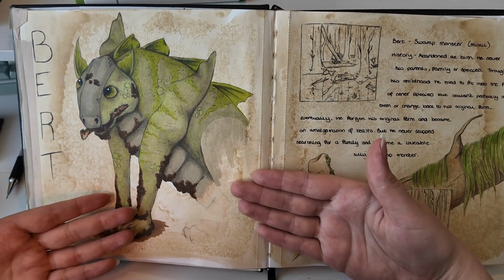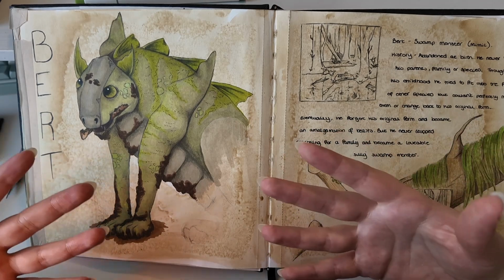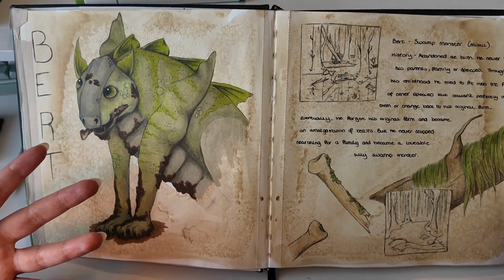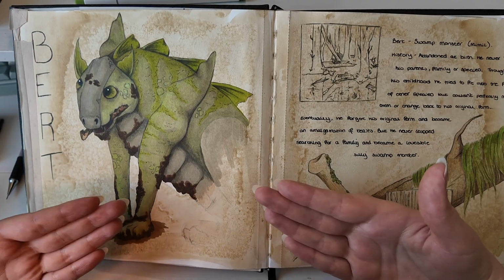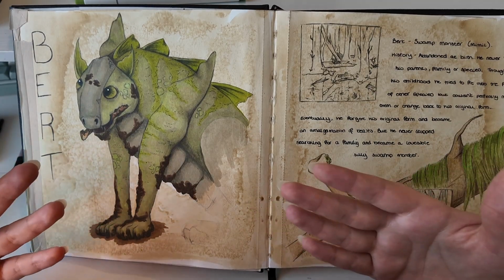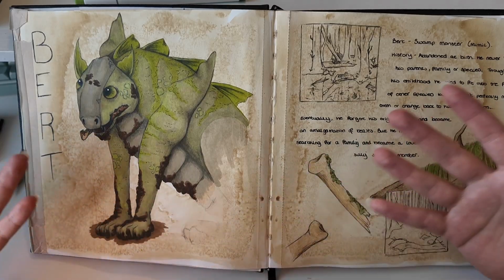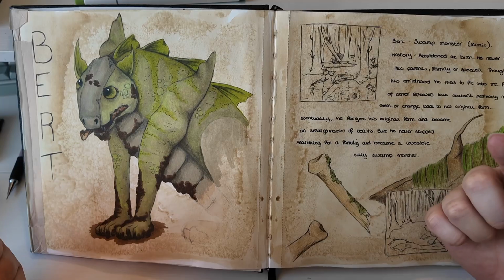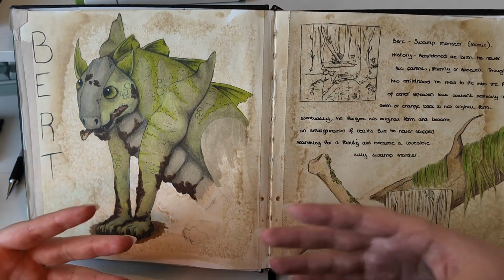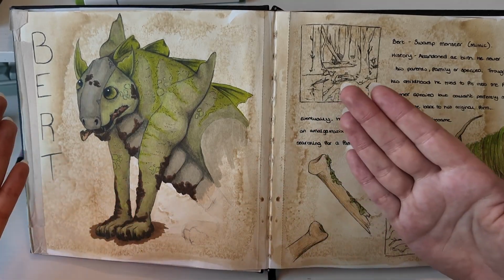Once they're sketched out, then I begin working on building the backstory and somehow shoehorning it into the rest of the forest. So you would think that Bert here was an easy drawing because the forest was wide open, he was the first creature. But the forest didn't exist yet. I didn't know that that's what this would become.